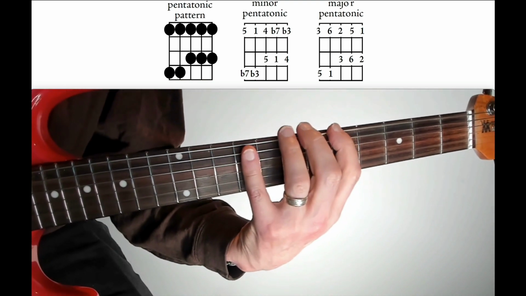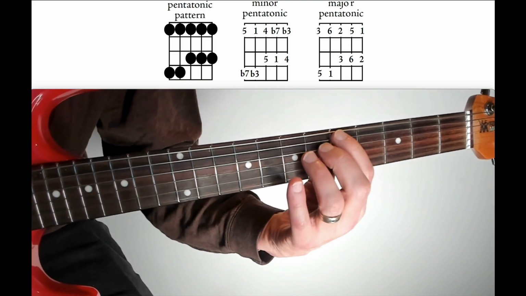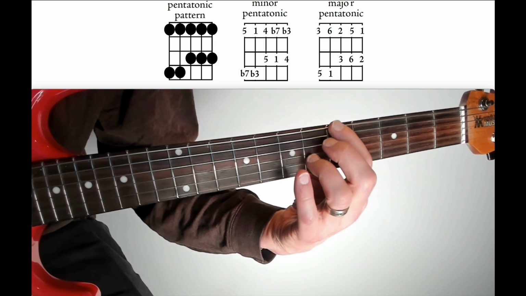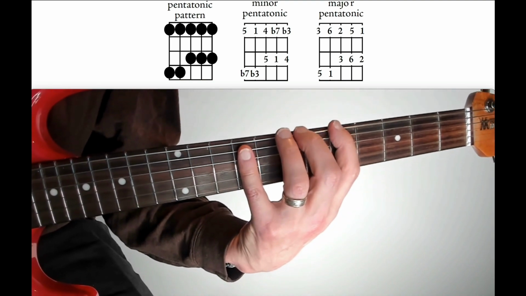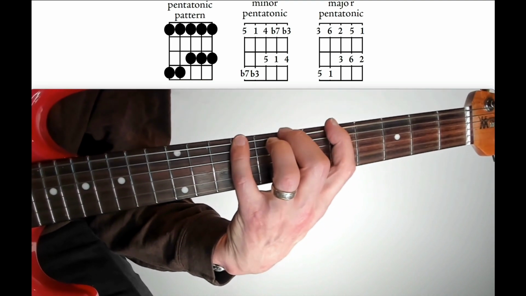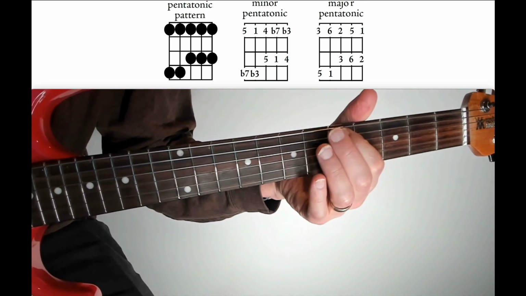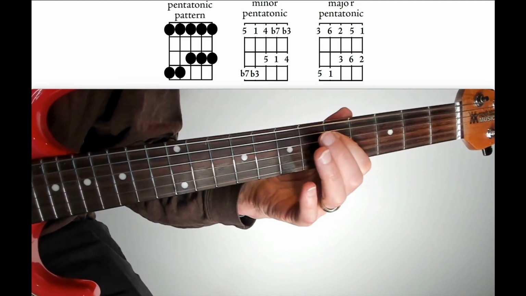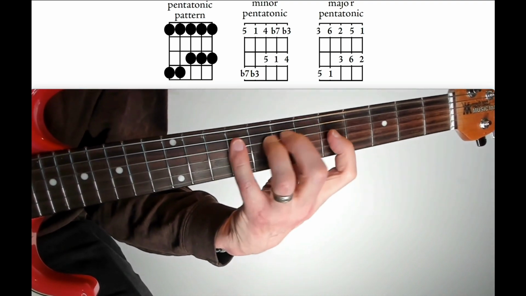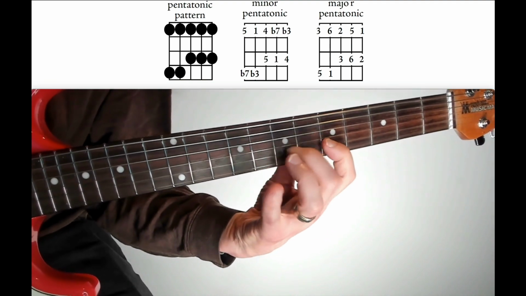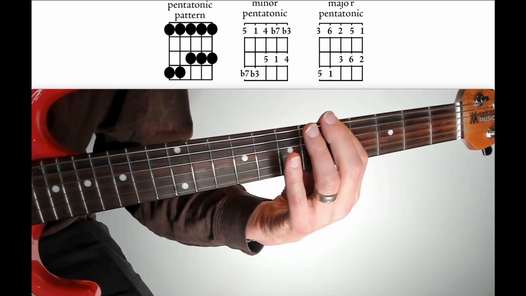So each string moves to the next on the same fret, the next smaller string, up a perfect fourth. 1, 2, 3, 4, 1, 4. Each to the next is a fourth. So this is all fourths.